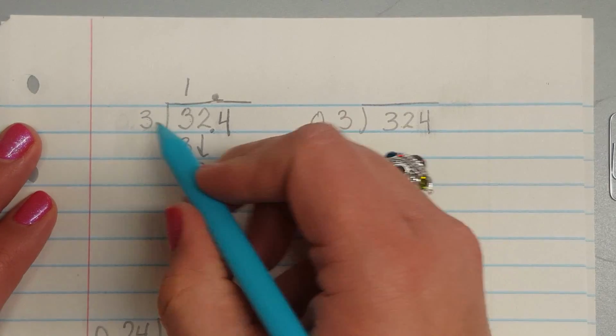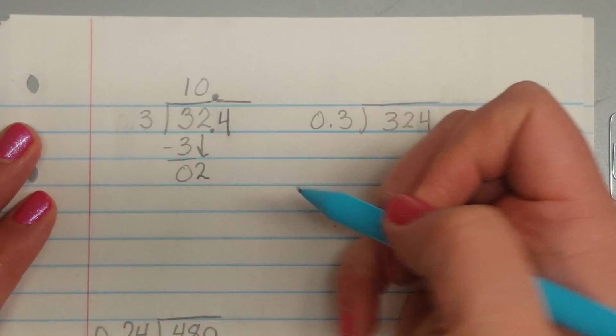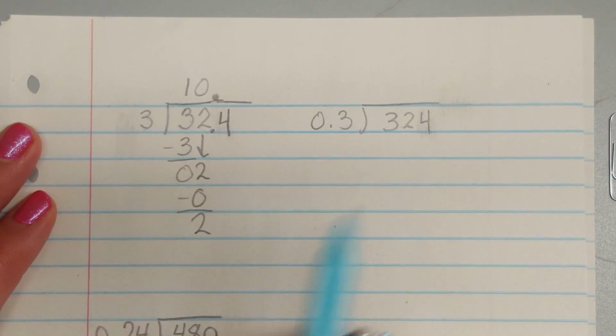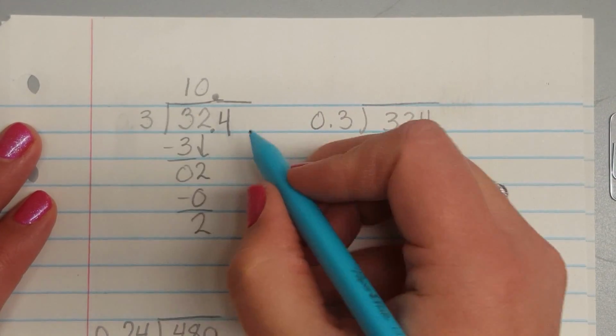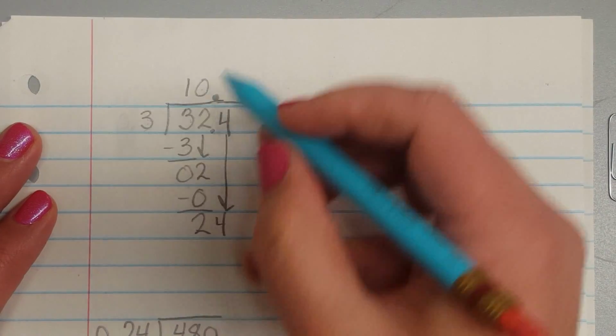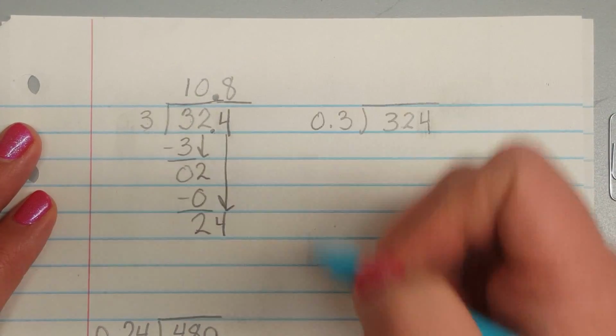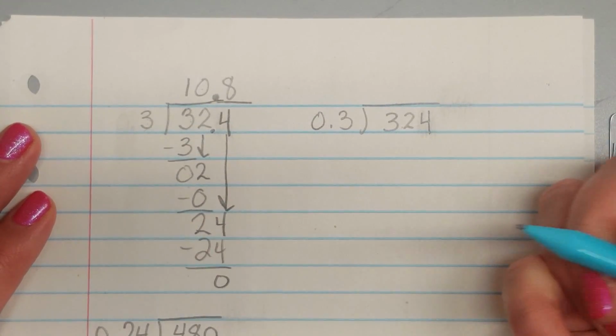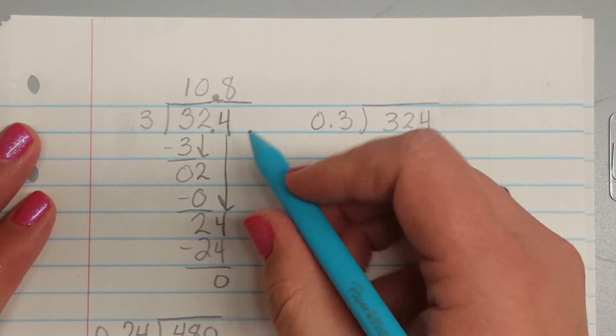I see that 2 cannot be divided by 3, so it goes 0 times. 0 times 3 is 0. I subtract and I get 2 again, which is less than 3, so I bring down my next number. 24 divided by 3 goes 8 times. 8 times 3 is 24. When I subtract, I get 0, so that means I am done.